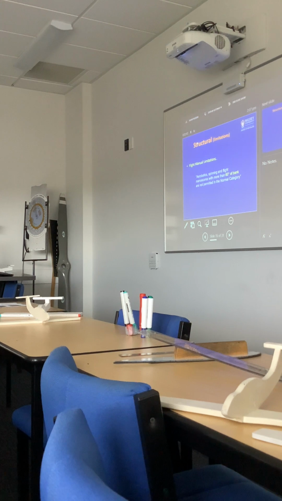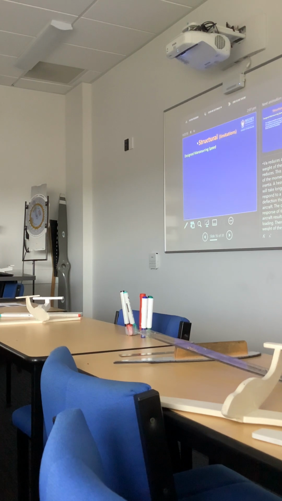So we've got a number of structural limitations, so it's important for us to be aware of those. Another structural limitation, and you should be aware of this, having already got your PPL and being type rated in the aeroplane, is the design maneuvering speed. So you could ask the question, what is that? Otherwise be prepared to tell them. So the design maneuvering speed, the VA, as it's called, is the maximum speed at which we can use full and abrupt control movement without risk of overstressing the airframe.